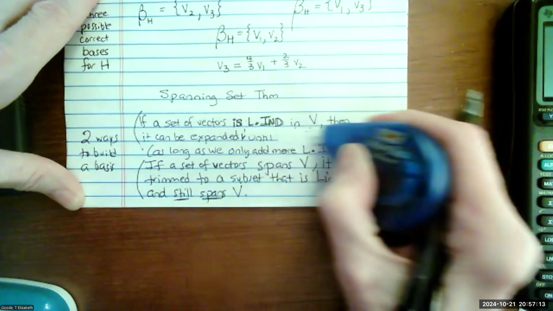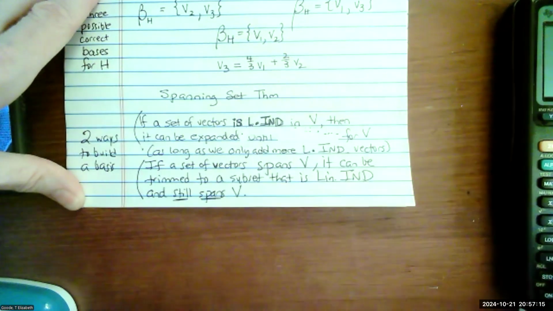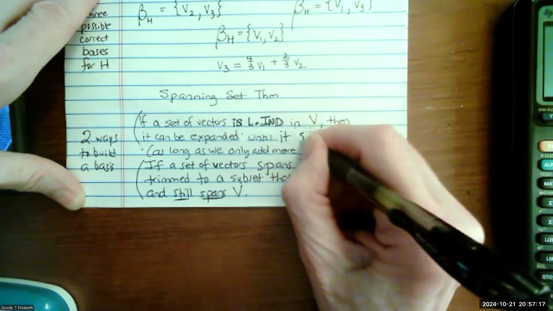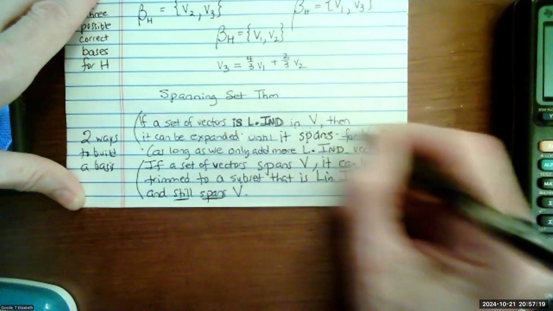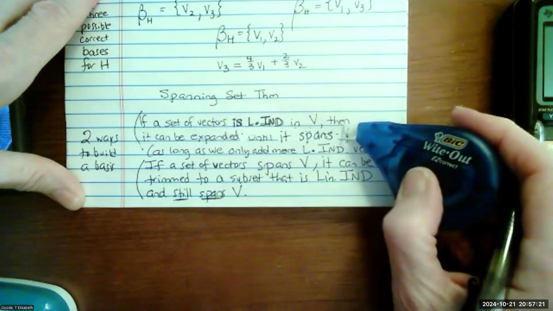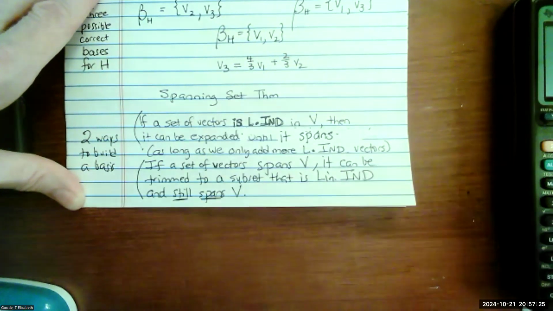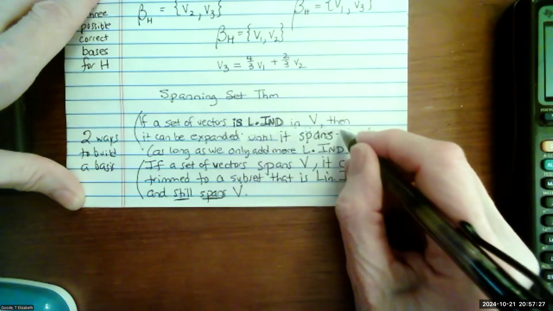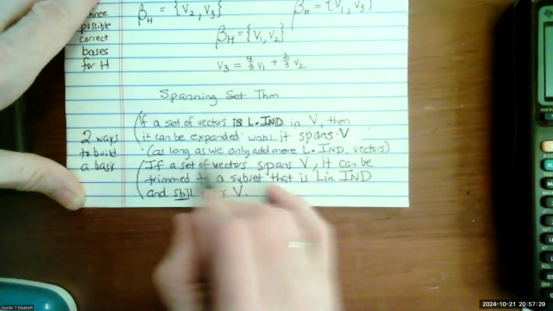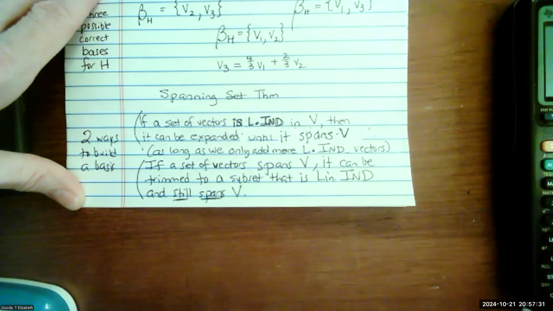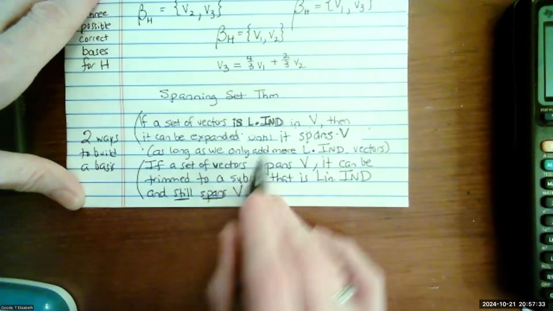Until it spans. Maybe I should say expanded until it spans V. That's better. I'm not looking at the notes, I'm just trying to pull it out of my head here. You expand it until it spans V, as long as we only add more linearly independent vectors, okay?